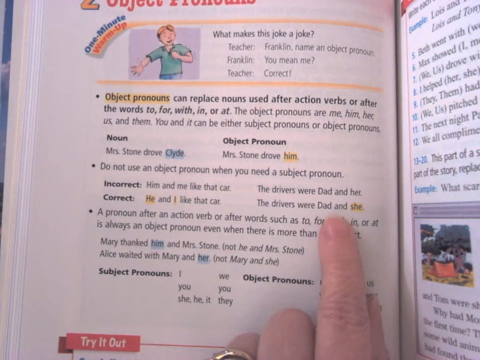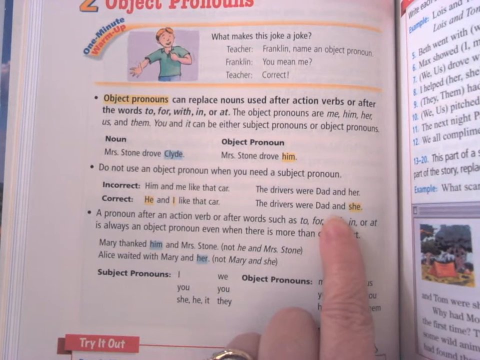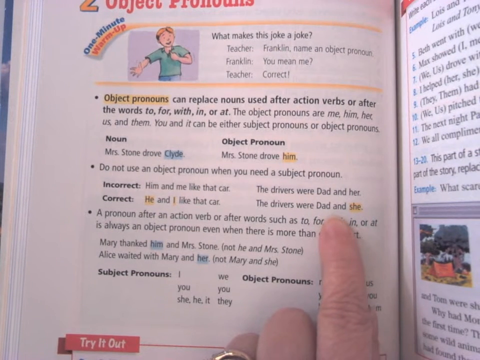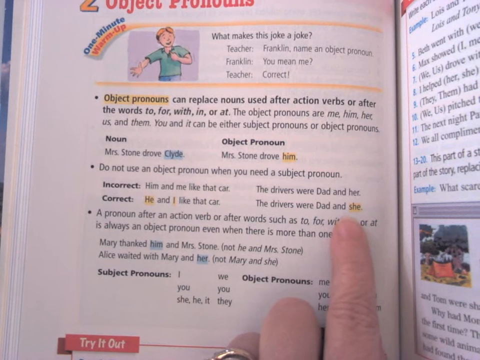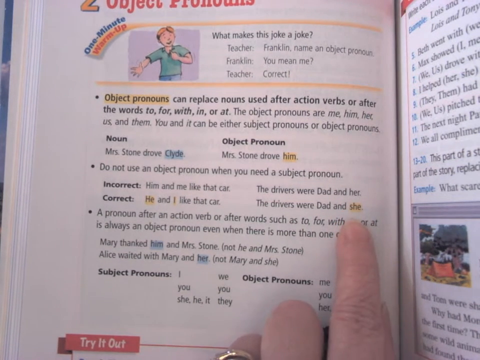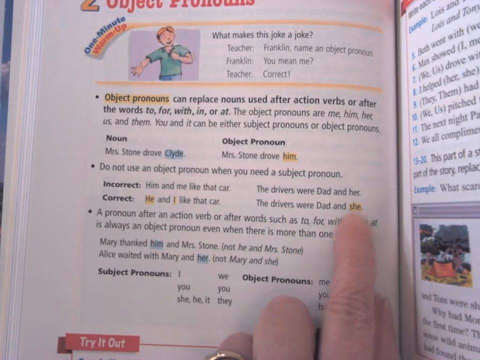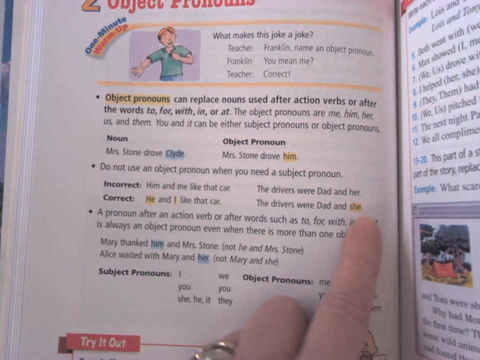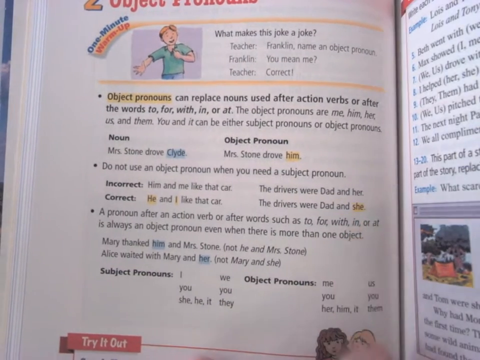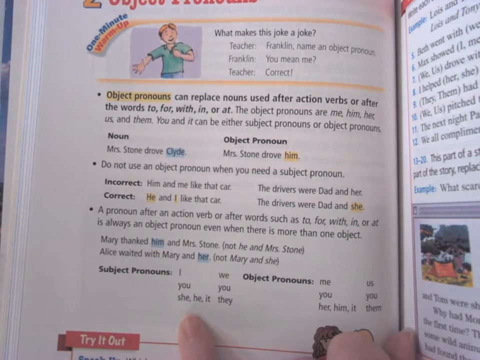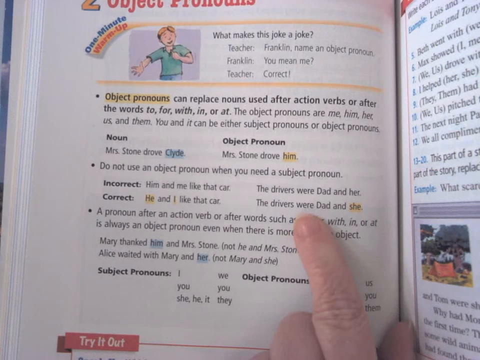The ones that we sometimes get a little bit confused with is like this one here, because we normally think it would be her, but it's not. So the drivers were dad and she. Well, she is a subject pronoun, so why would it be she when it's after the verb there?